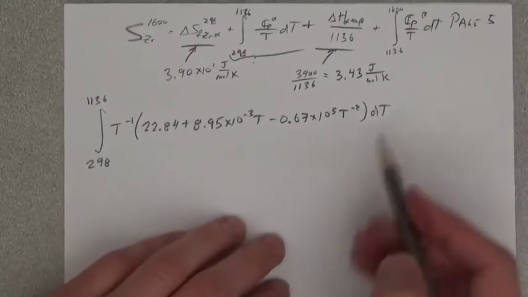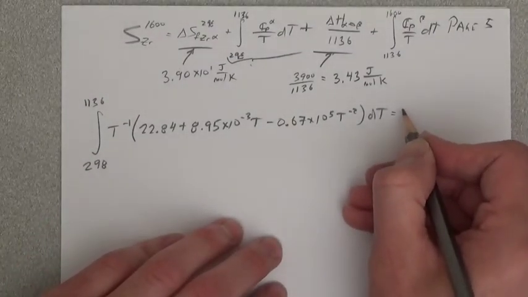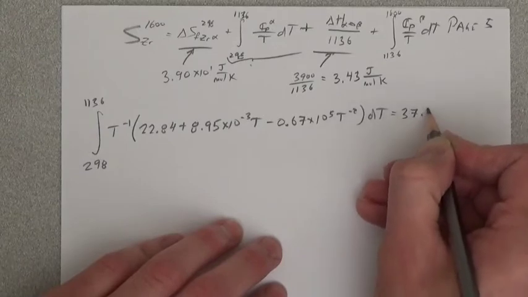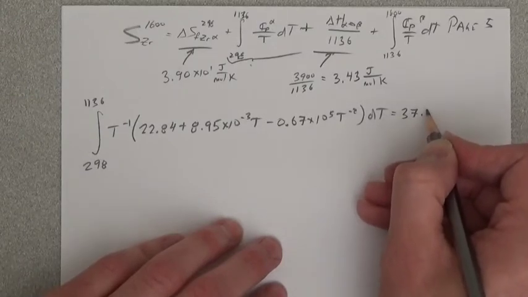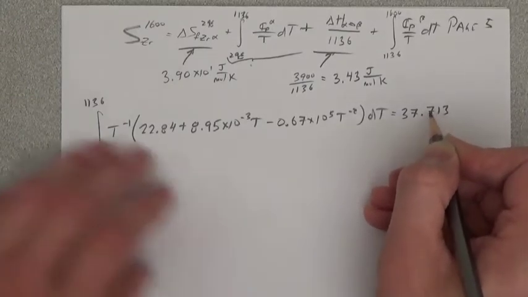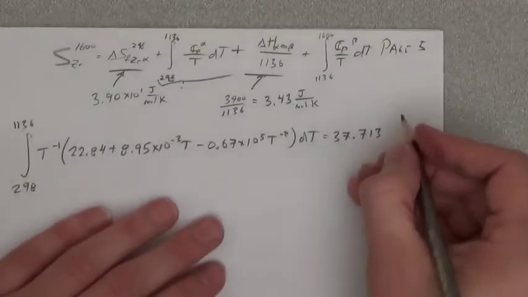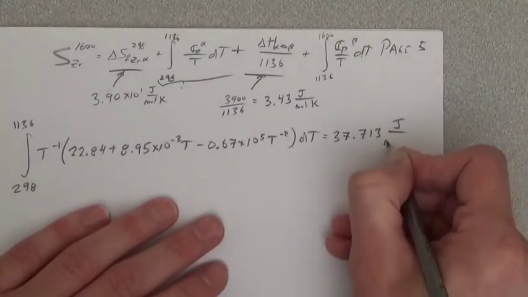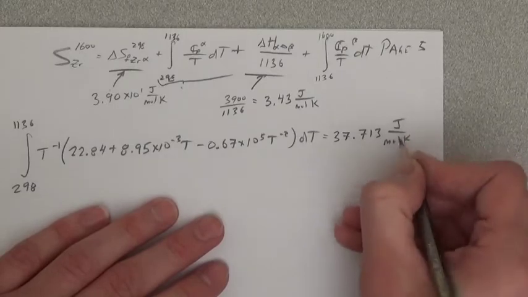Completing the integral, we get 37.713. That's joule per mole K.